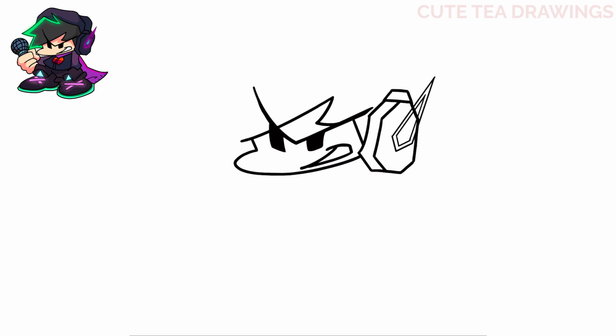Next, let's erase the headphone lines, but just inside the diamond border. Like this. Now to finish it off, let's draw one more diamond shape inside. And that's it for the headset.